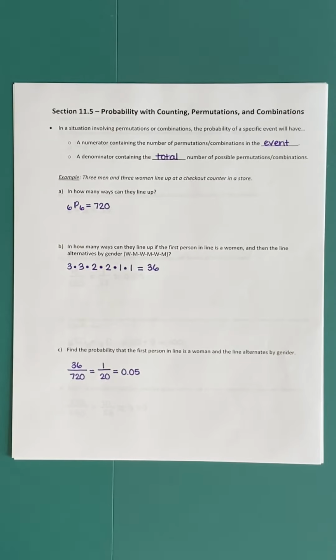Well, remember, the definition of probability says the denominator is going to be the total number of outcomes for the experiment. Now remember, the experiment is just the action in general. What are we doing in general?